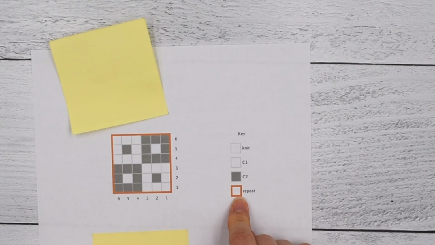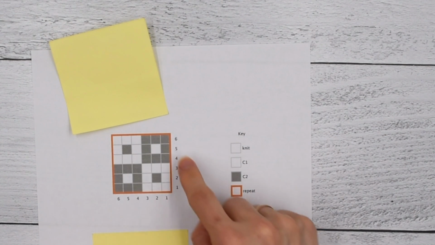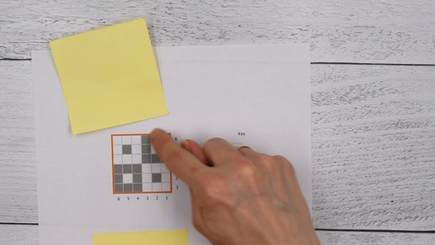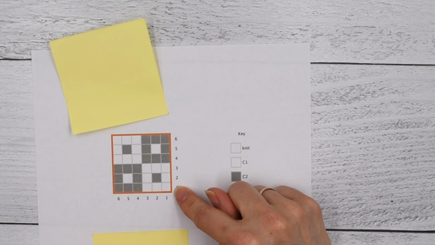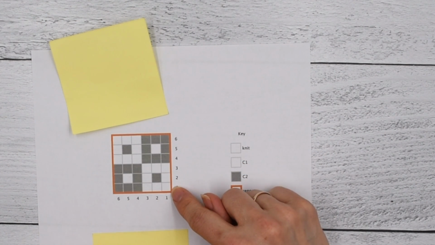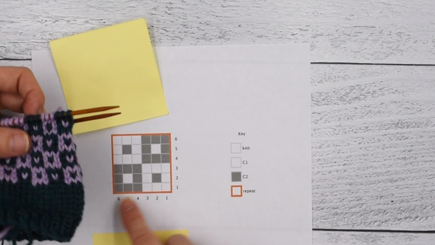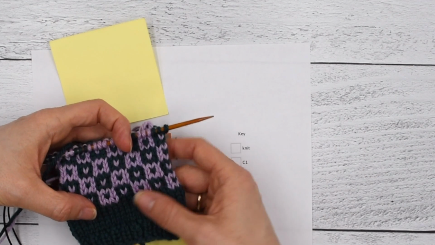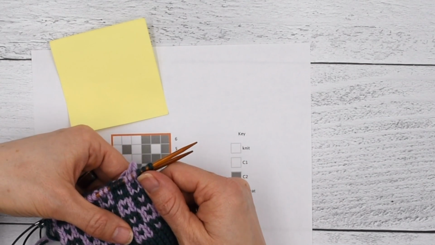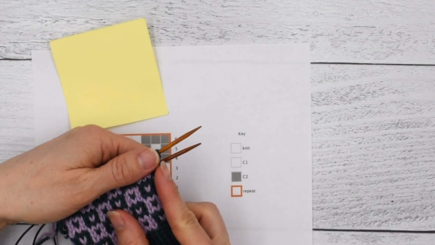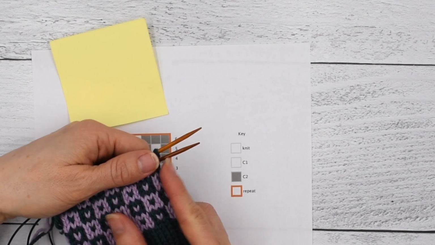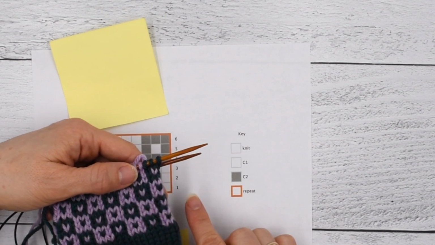And then we've got this orange box called repeat. So you can see right here, all of these stitches are in orange because we're going to repeat this whole thing over and over. If we just knit this, it would only be 6 stitches wide, but obviously there's many more than 6 stitches here. We've done more than just knit this tiny little section here. So to make this whole thing, we would repeat this.